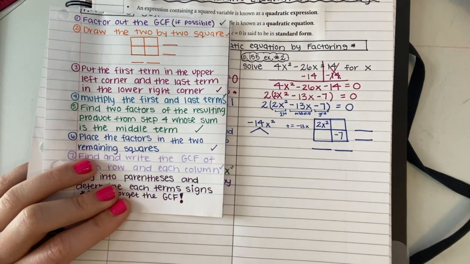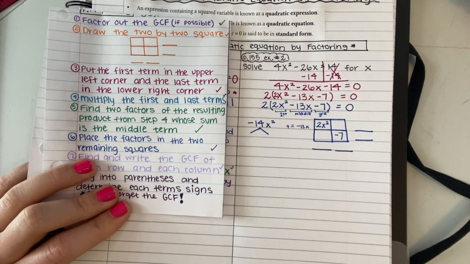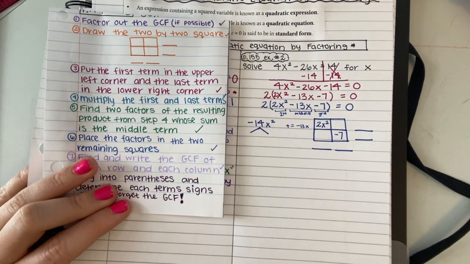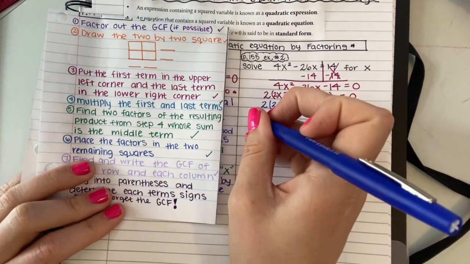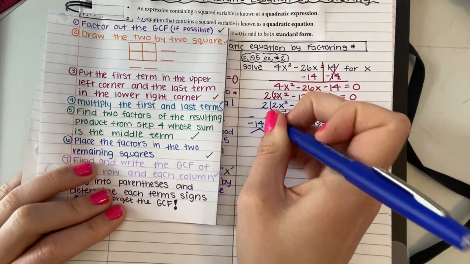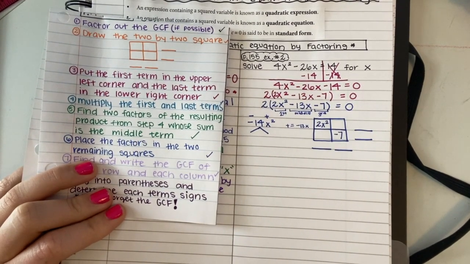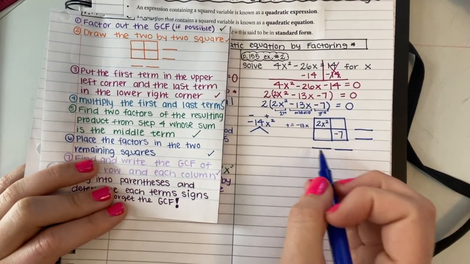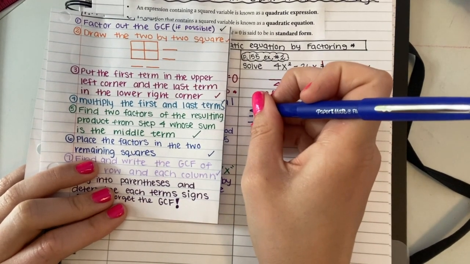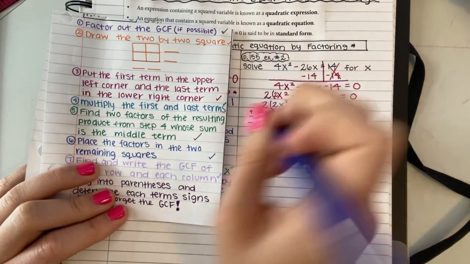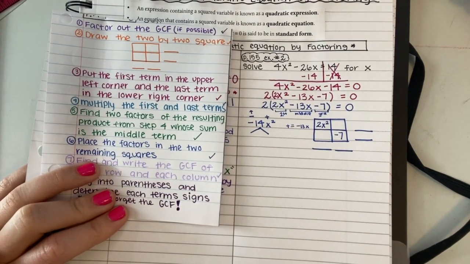So now I'm going to start listing some factors. Remember to try and think this through to be most efficient. If this is a negative number, that means that I have to have one negative and one positive number being multiplied by each other. I also know, because this is a negative number, that our negative number is larger than our positive number. So that's what I'm going to keep in mind when I start to list my factors.